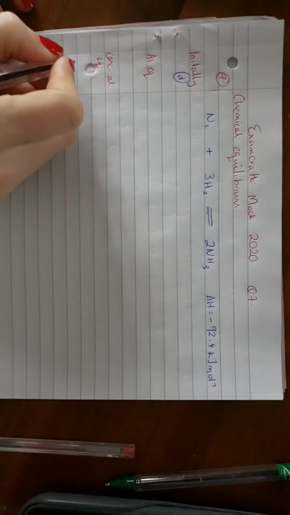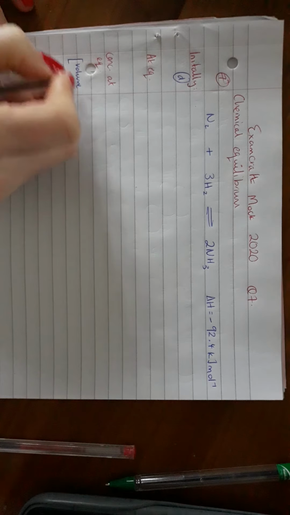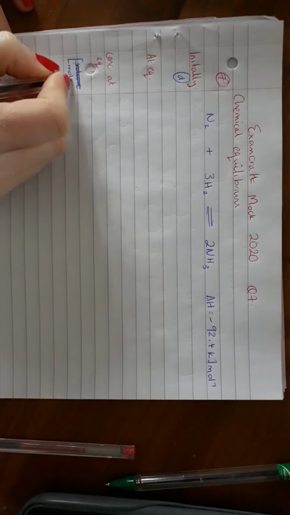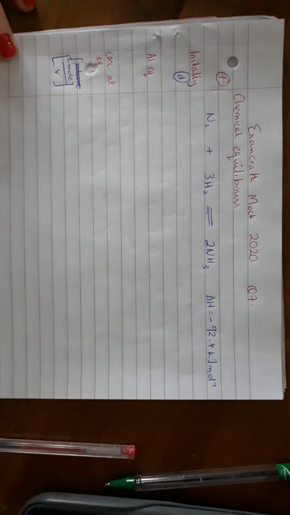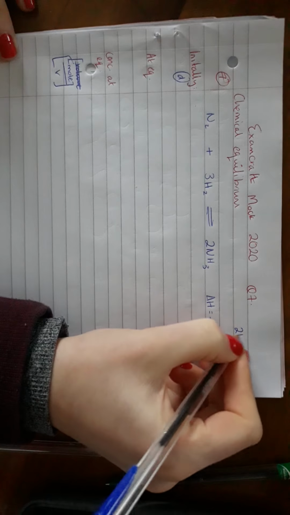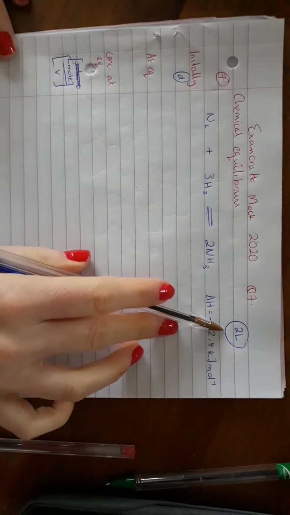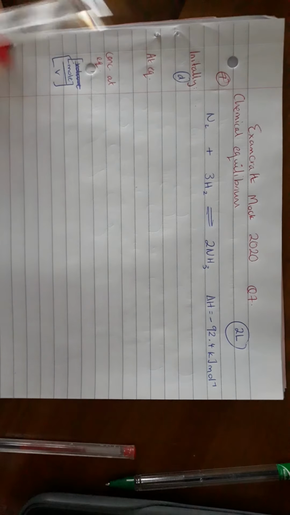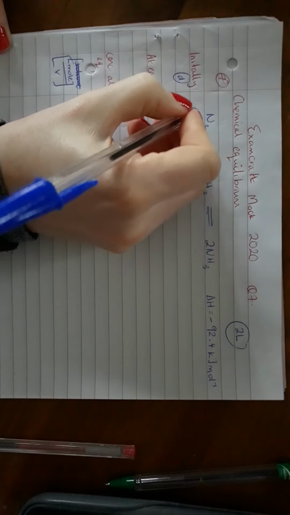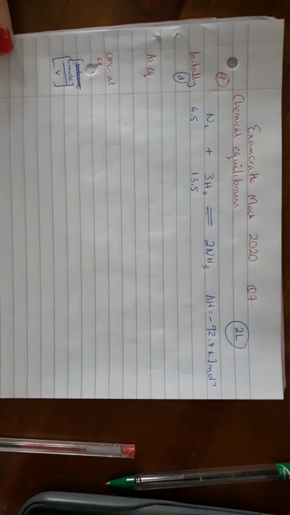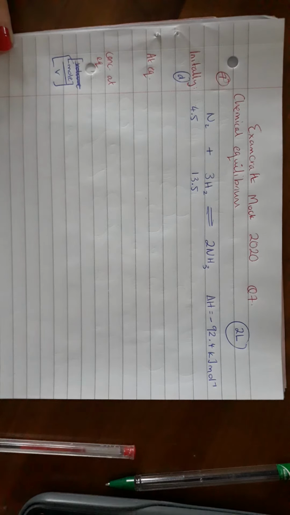For concentration at equilibrium, it's always going to be the molarity divided by the volume, which is always given in litres. Straight away, this vessel is a 2-litre container, so I'm going to leave that to the side to remind myself to use it in the calculation. We are told 4.5 moles of nitrogen and 13.5 moles of hydrogen were reacted in a container. That means initially I had none of my product produced.